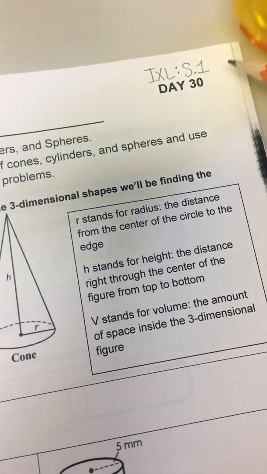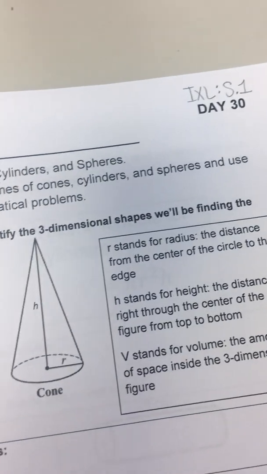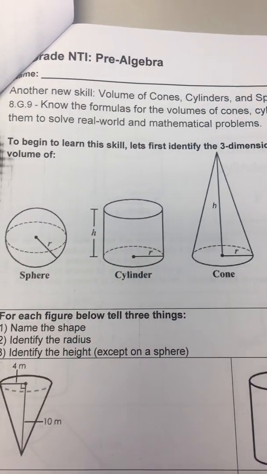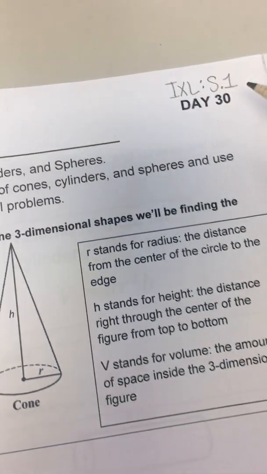All right, guys, NTI day 30. We're talking about some three-dimensional figures. All right, if you're doing IXL, you can find this on assignment S1.